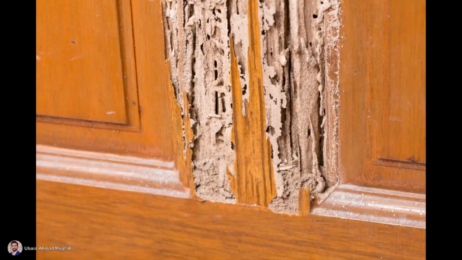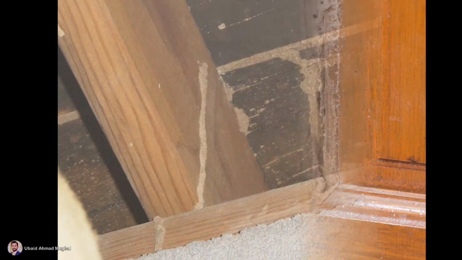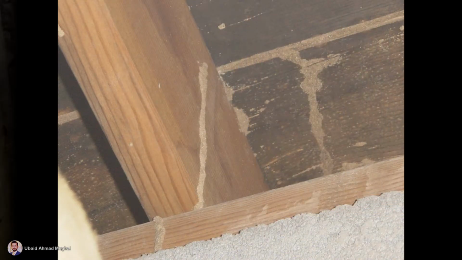If you have seen such damage to your houses, like doors and windows and any other wooden furniture items, they are eaten by the termite. You can see different marks on your furniture. If you see such marks, it is an indication that there is termite in your houses and you need treatment immediately. Otherwise, all of your house is going to be eaten.